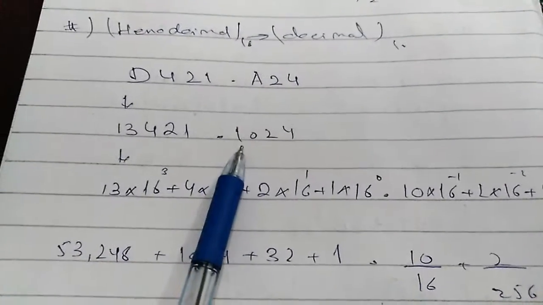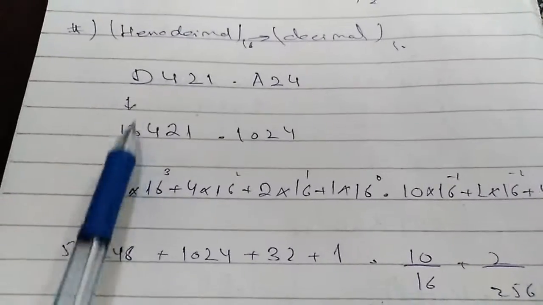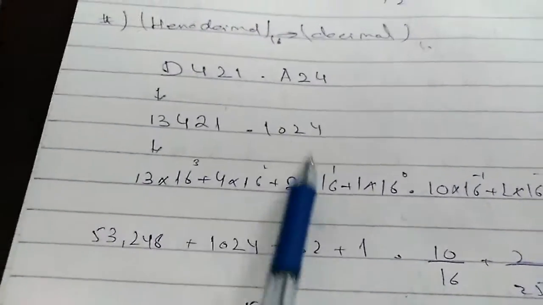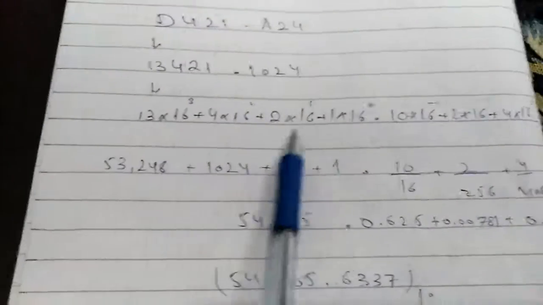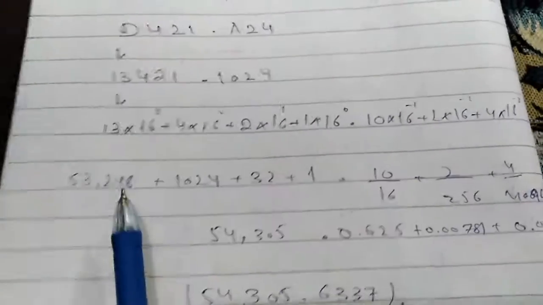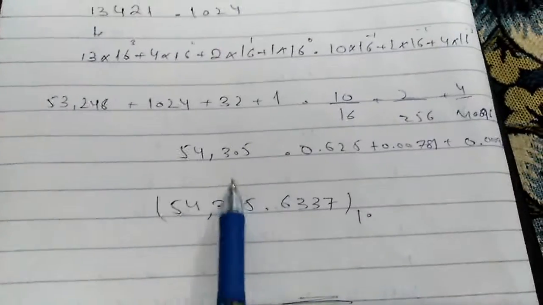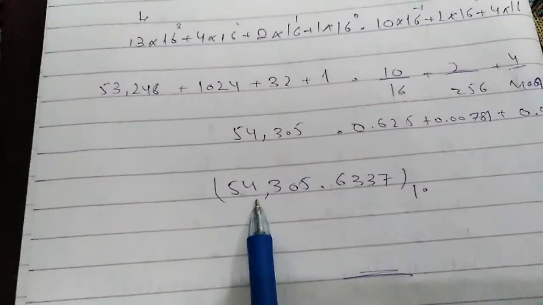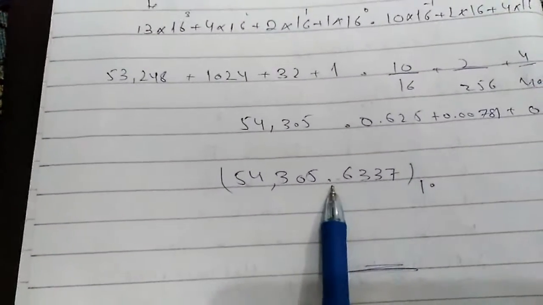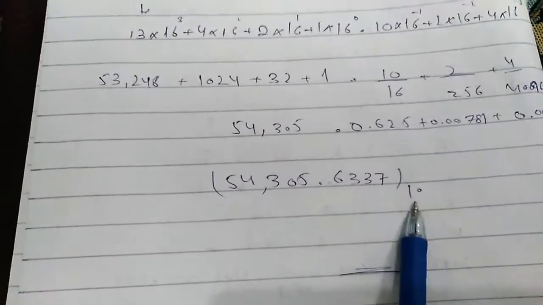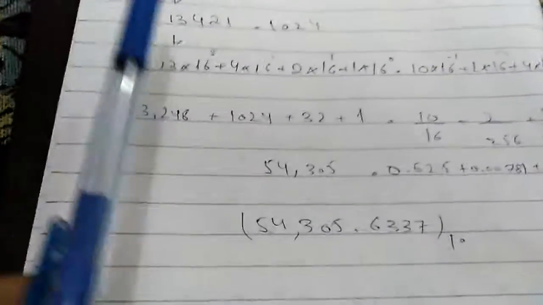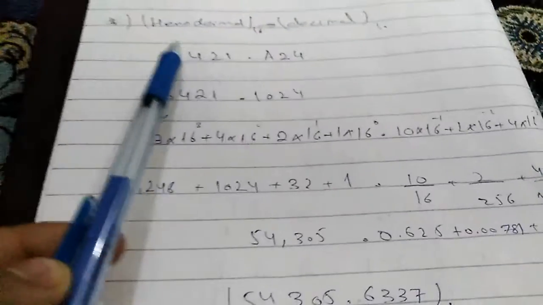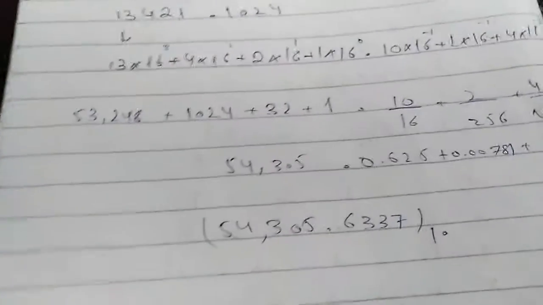A is equivalent to 10 and D is equivalent to 13. Now we convert this into decimal. We simplify this and get the answer by adding all these values: 54305.6337 in decimal. So we have simply converted a hexadecimal example into decimal.